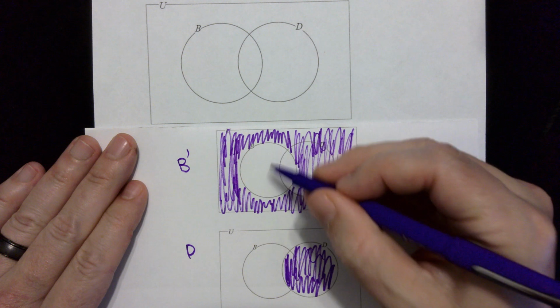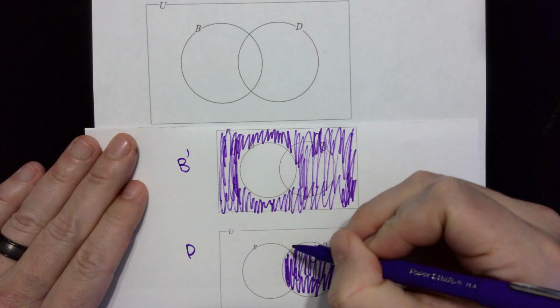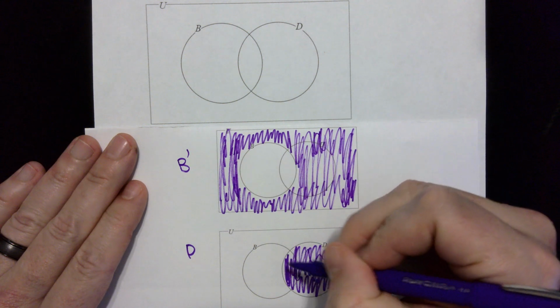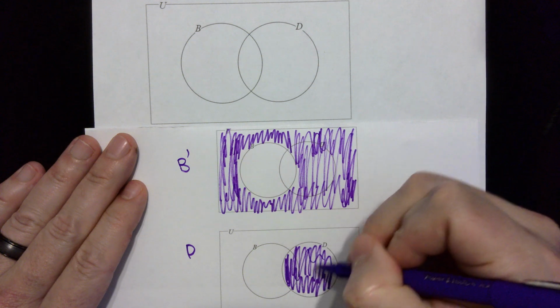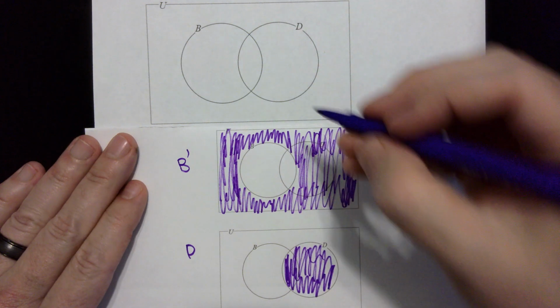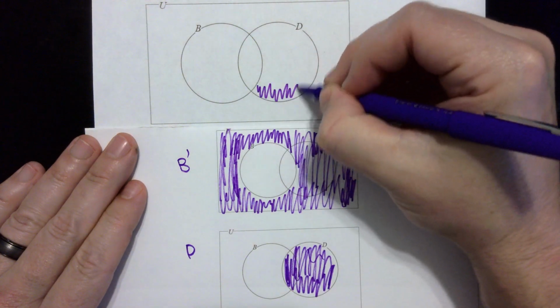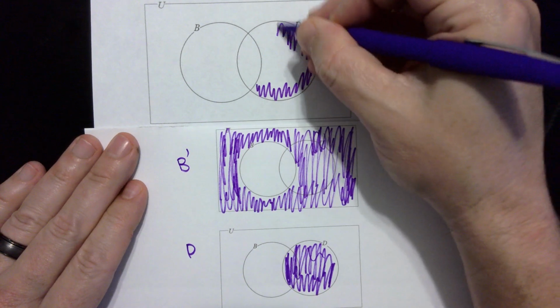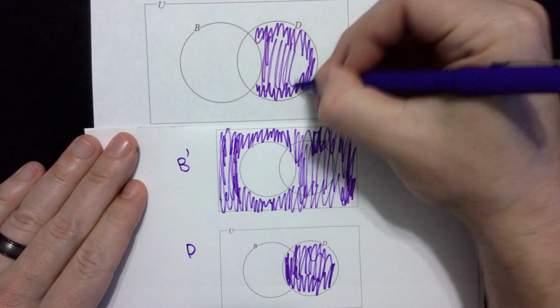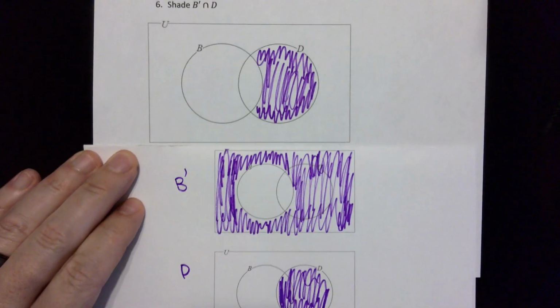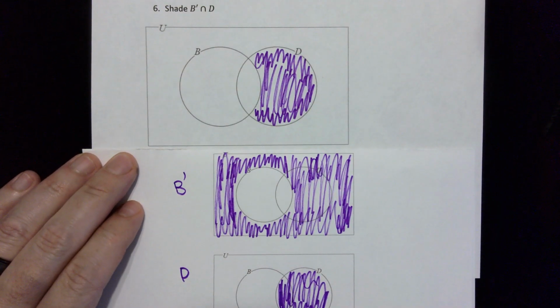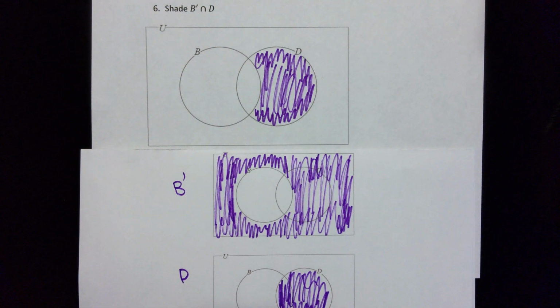This part of B is never shaded. The only thing that's shaded twice is this right part of D, not this little part that intersects, but this part over here is shaded in both. So that's what I'm going to shade for my final answer. And that is B complement intersect D. And that's it.